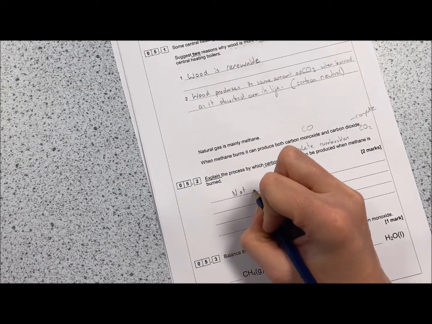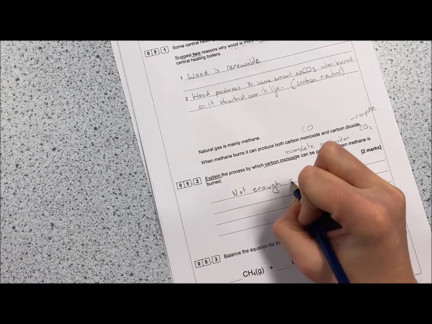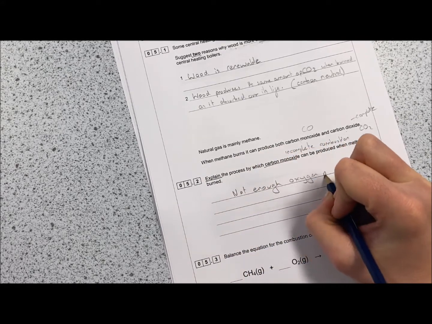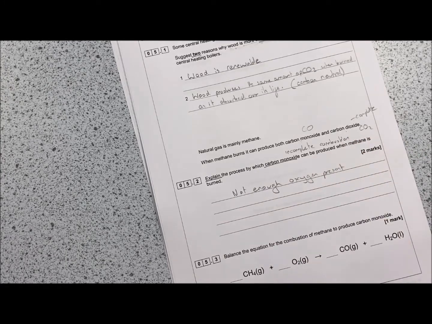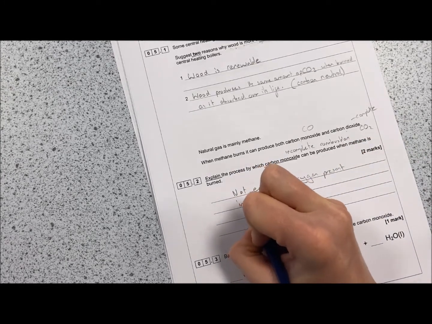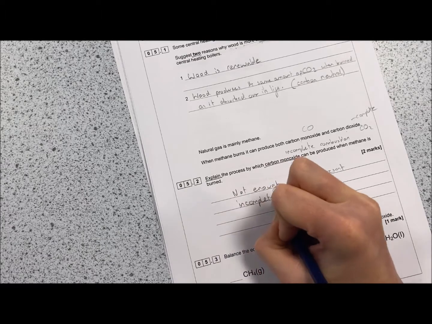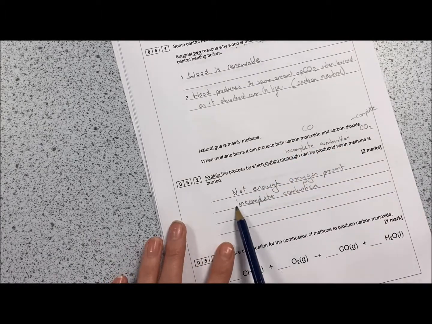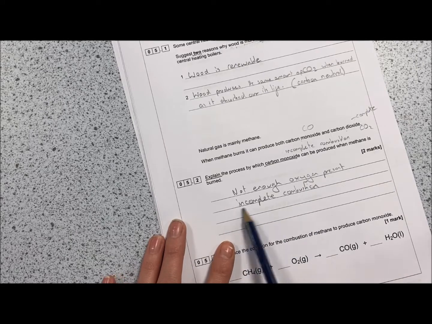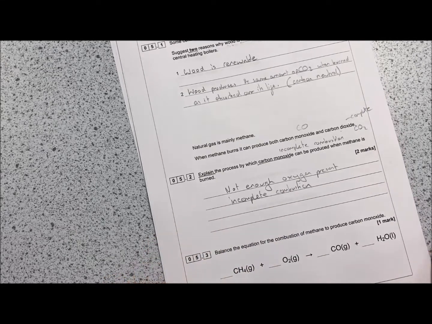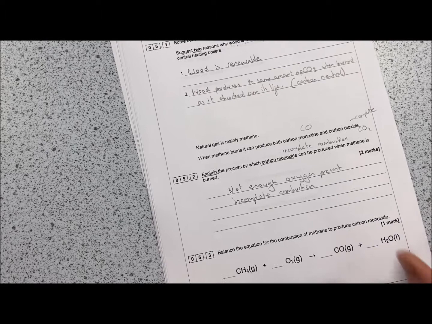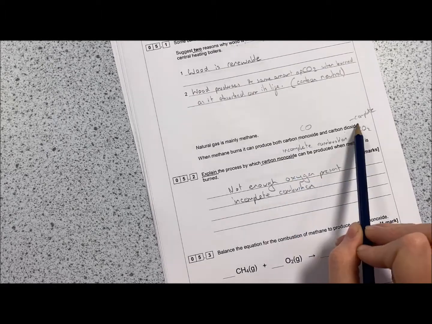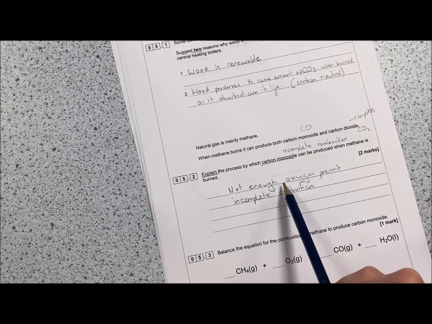So there is not enough oxygen present, and that is incomplete combustion. Okay, so use these key terms within your answers. It's the oxygen that is key here because that's the difference between carbon monoxide and carbon dioxide.